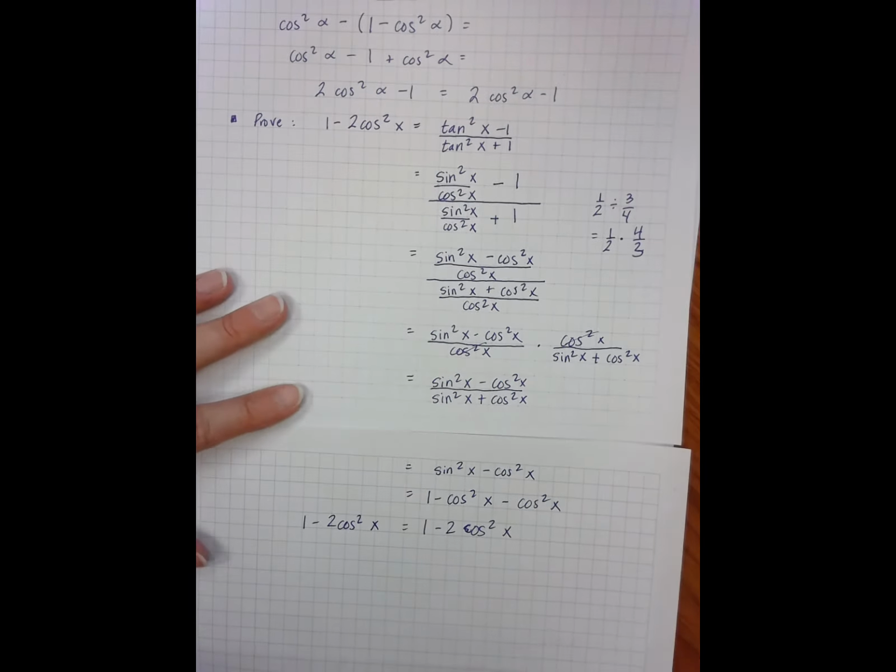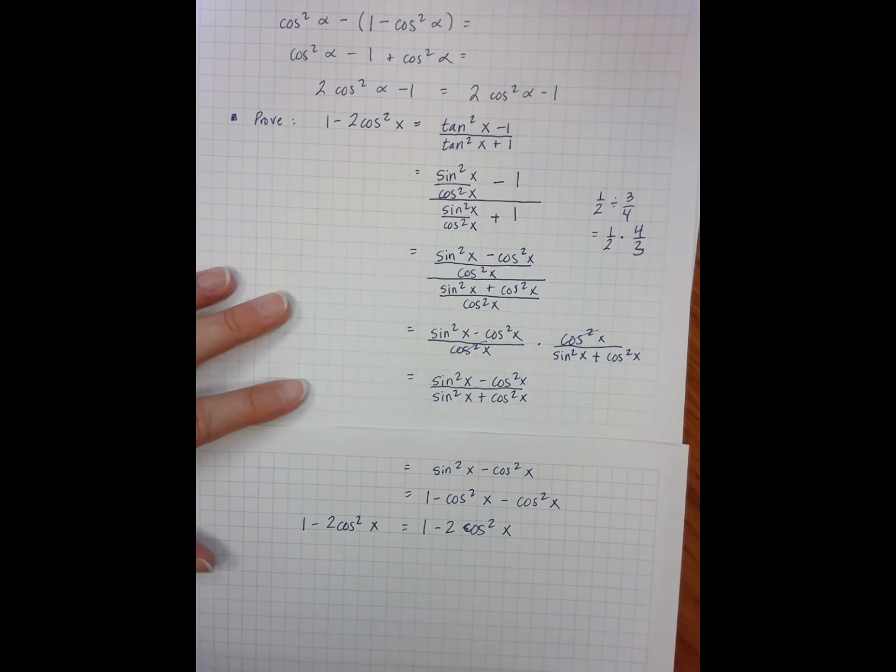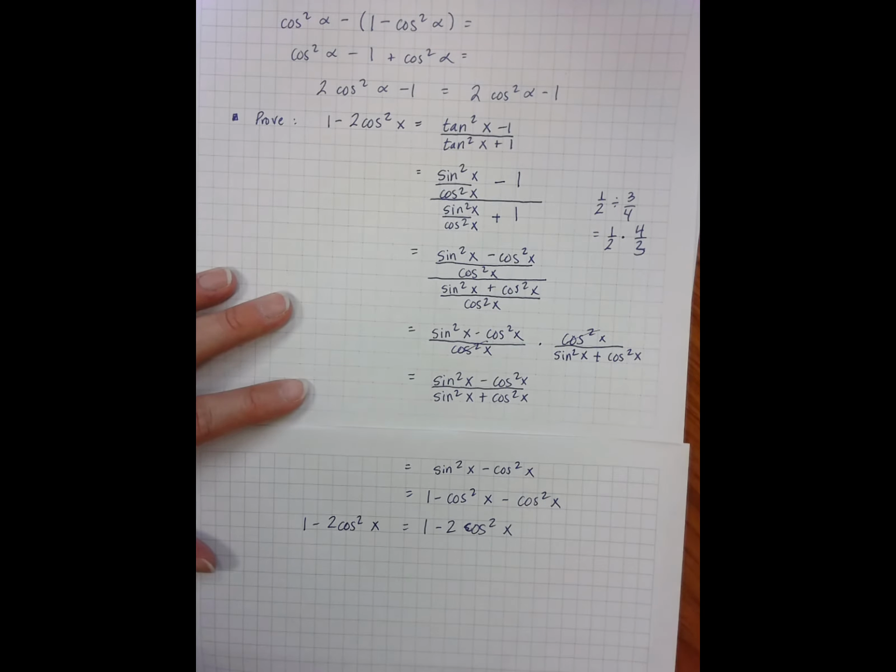Now, the nice thing about proving these identities is there actually can be many ways to do it. This happens to be the way that I saw proving 1 minus 2 cosine squared x equaled tan squared x minus 1 over tan squared x plus 1. But that doesn't mean it's the only way to do it. It's simply the process of getting to the place where the right-hand side and the left-hand side look the same.